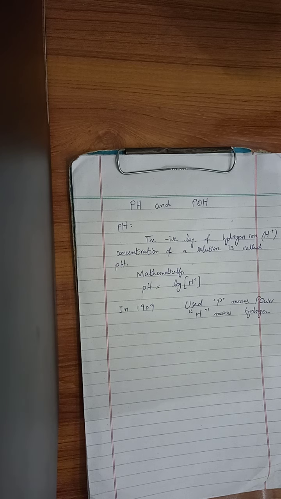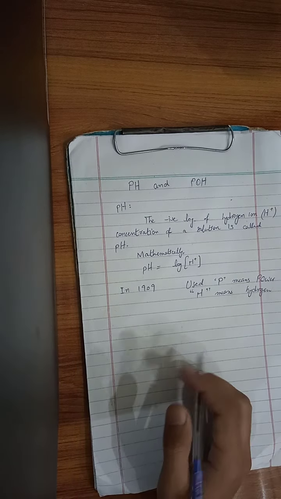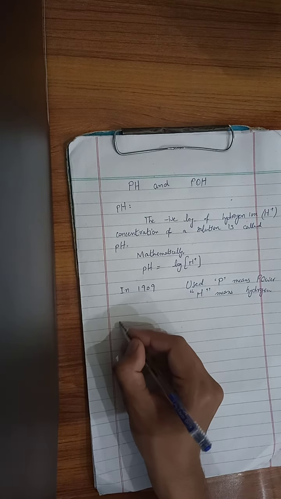Before moving to pOH, we are discussing an important term called autoionization of water.